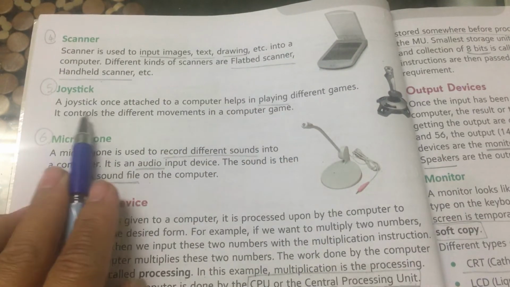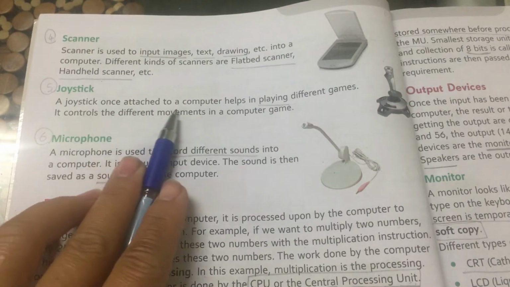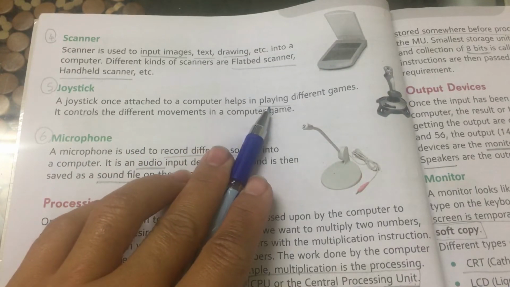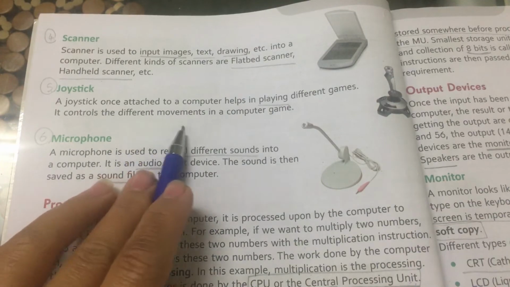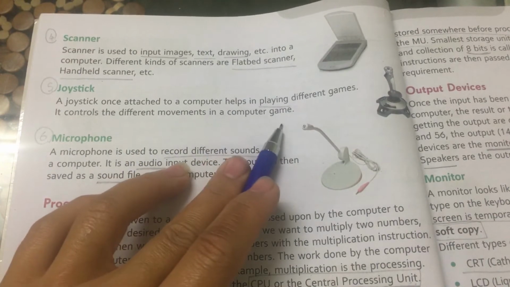Joystick. A joystick, once attached to a computer, helps in playing different games. It controls the different movements in a computer game.